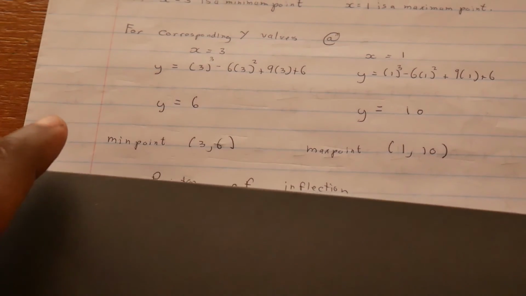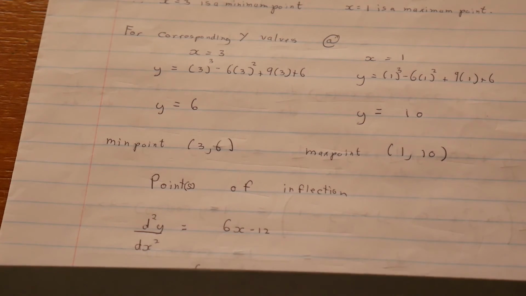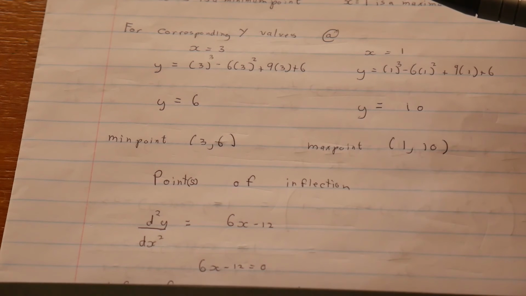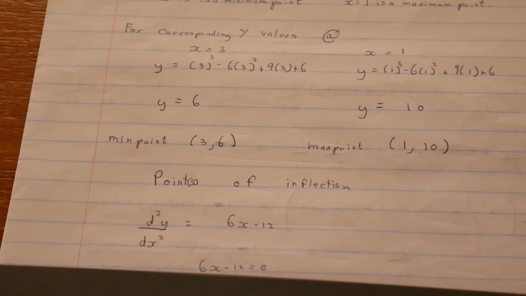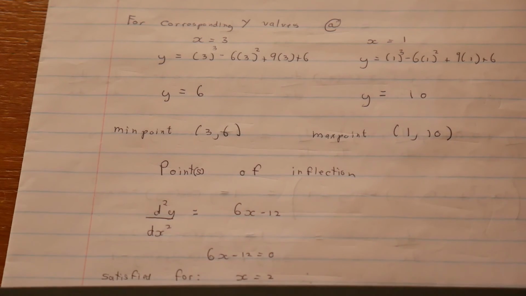So we have our second derivative. Now to find the potential point of inflection, we want to see where the second derivative is 0. What value of x would make the second derivative 0 here? Obviously, x is equal to 2.